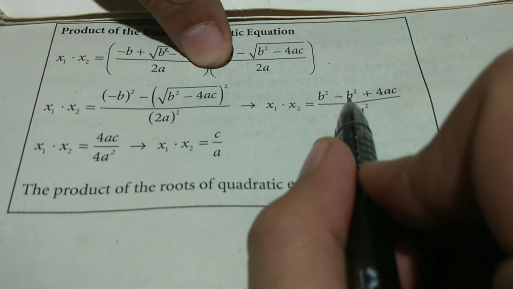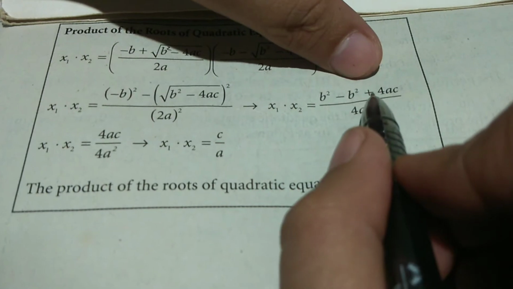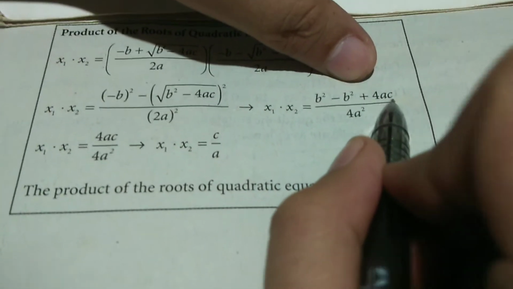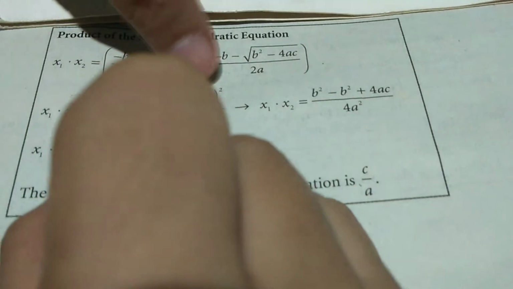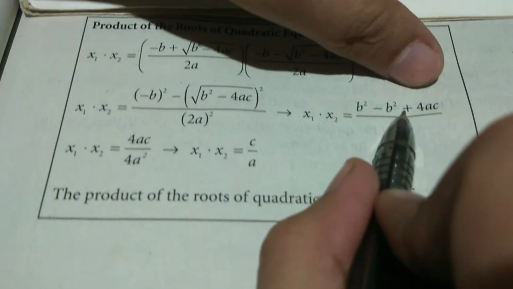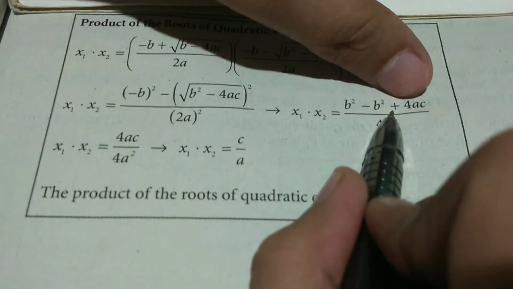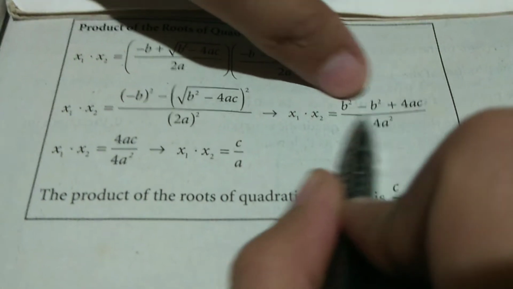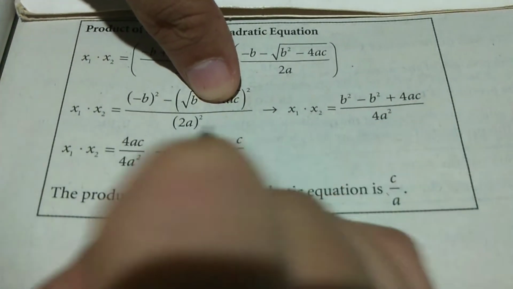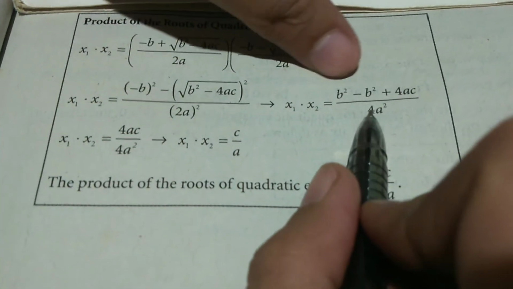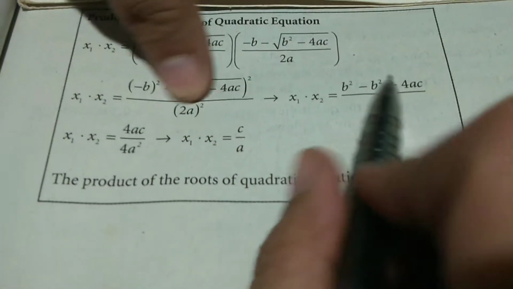B squared plus 4ac. Bakit siya naging positive? Kasi, negative times negative is positive. Kaya, we have positive 4ac divided by 2 square is 4, then a square. So, we have 4a square.